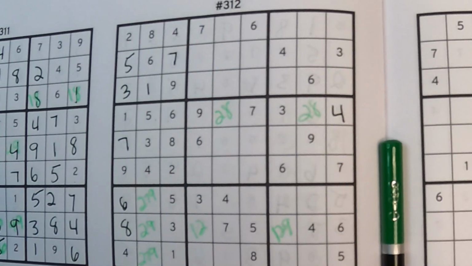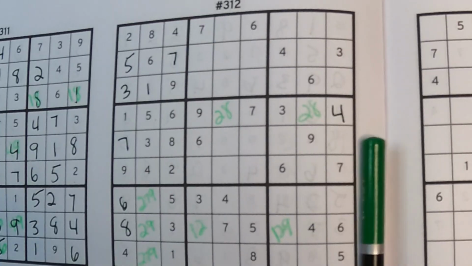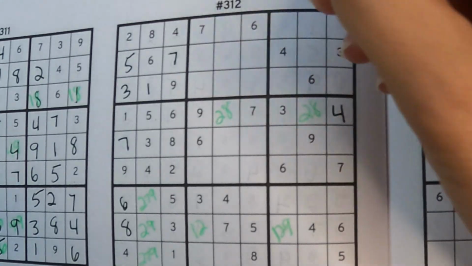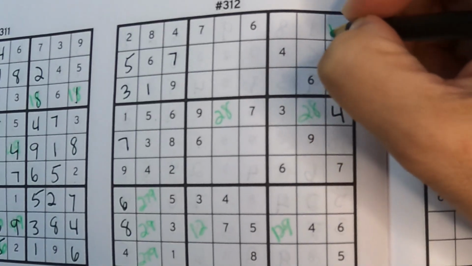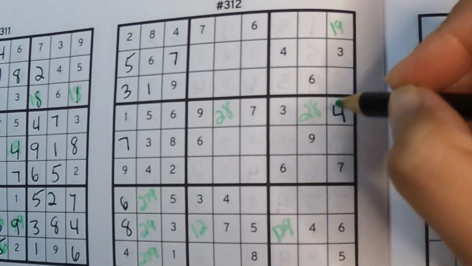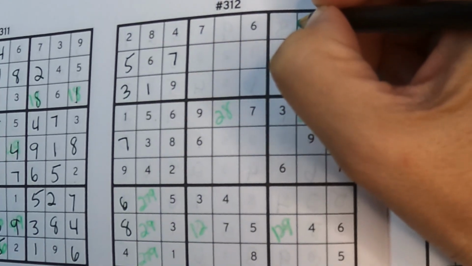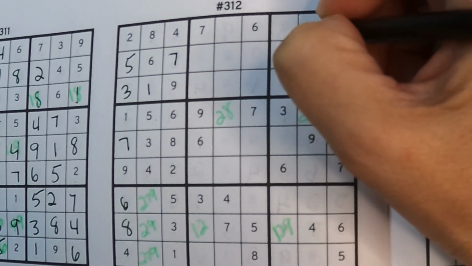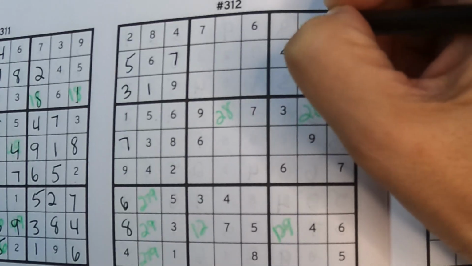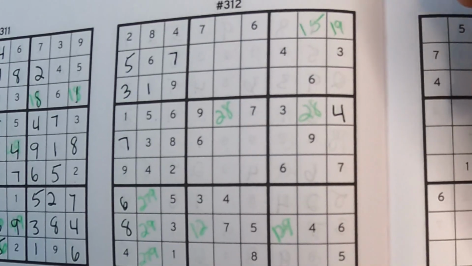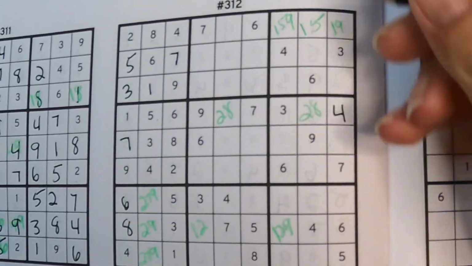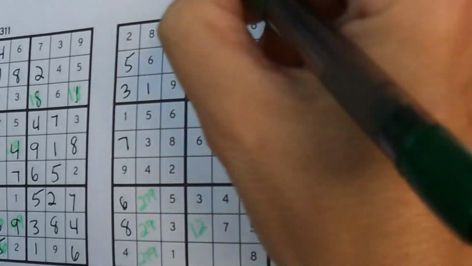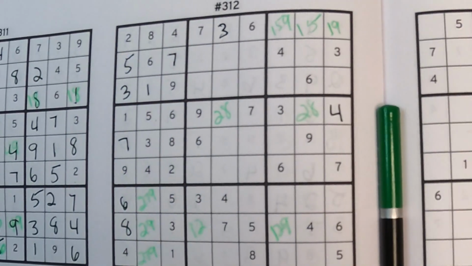For this top row, we're missing 1, 3, 5, and 9. 3 and 5 here, so 1, 9. 3 and 9 here, so 1, 5. 3 here, so 1, 5, 9. And that means the only place the 3 can be in that row is here.